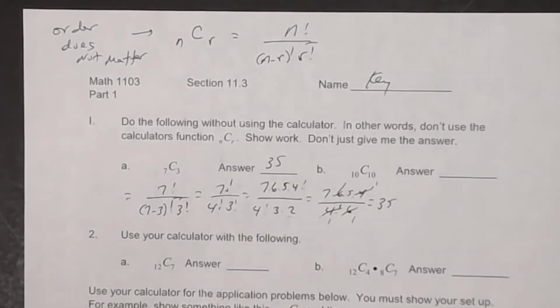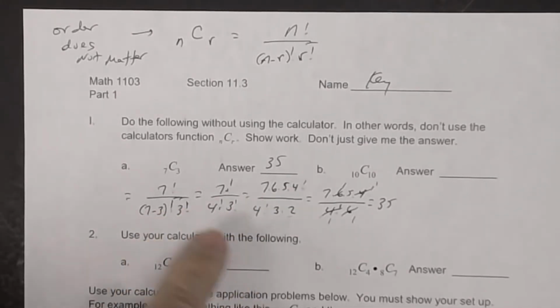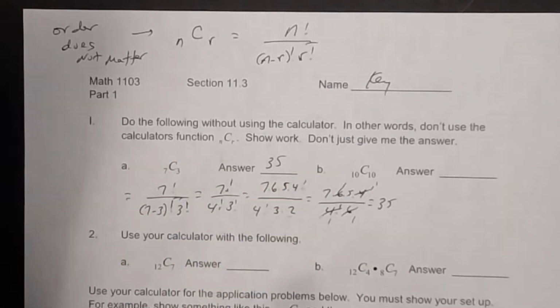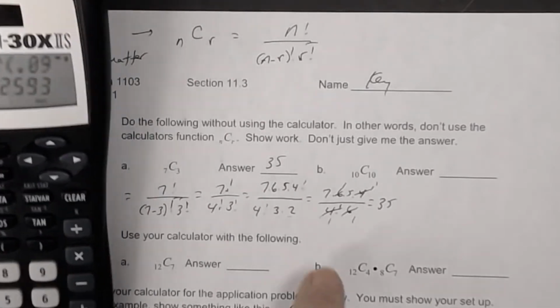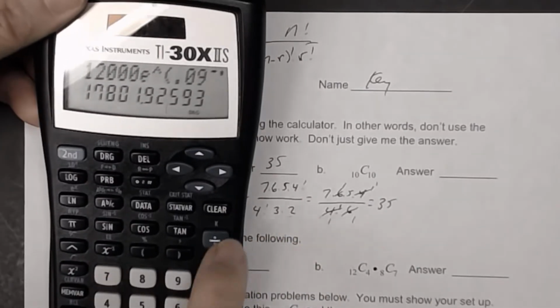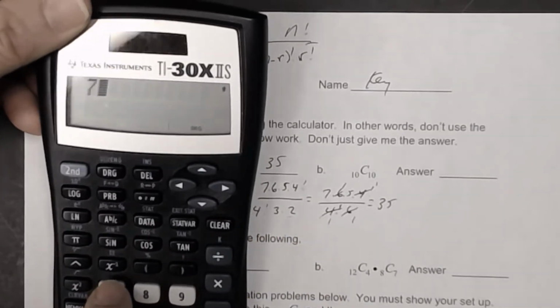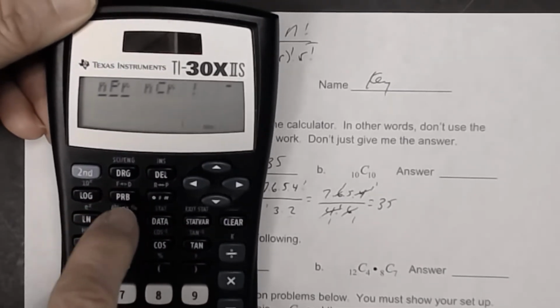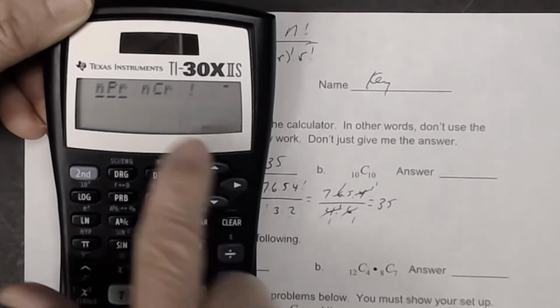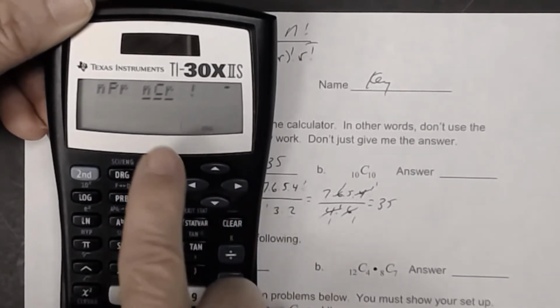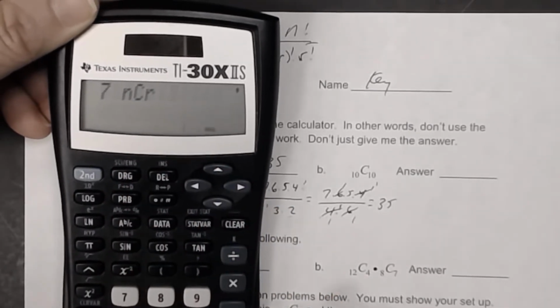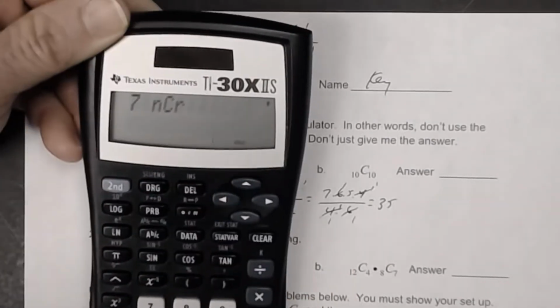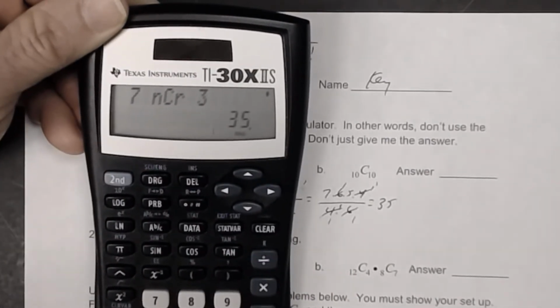Again, remember you had to show this work because that's what it says. But if you want to check your answer in the calculator, then remember how we do this. You say 7, and then you go to the PRB, probability button right here, and then you want the combination one. You move your arrow until it's on the line, then press equal, and then 3, and you get 35.